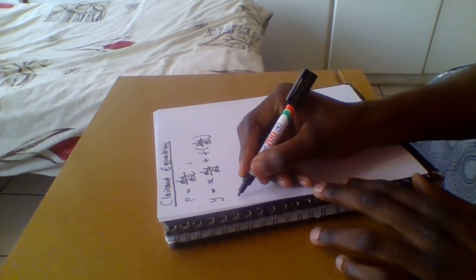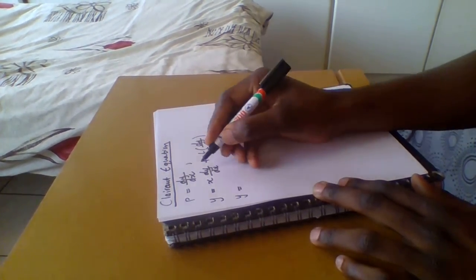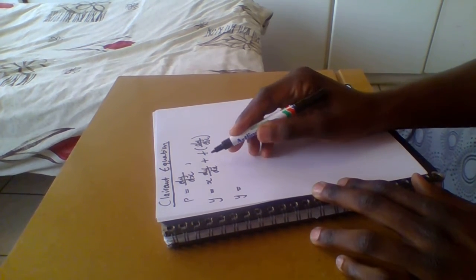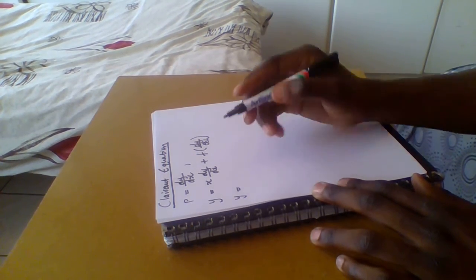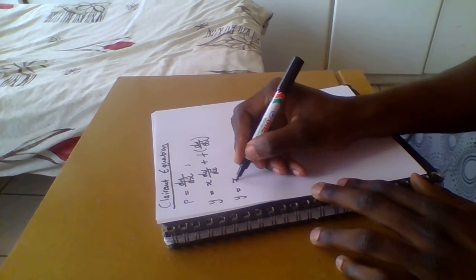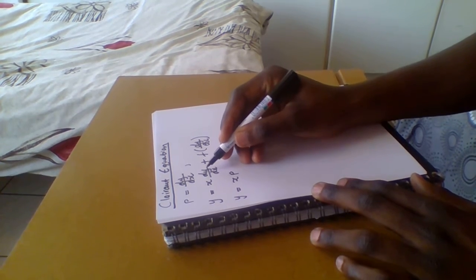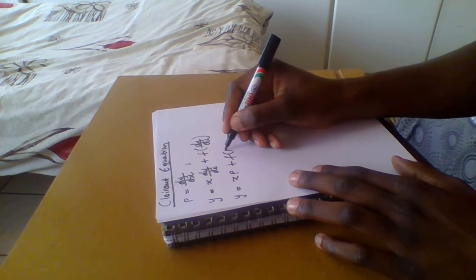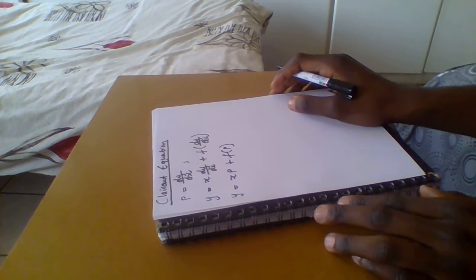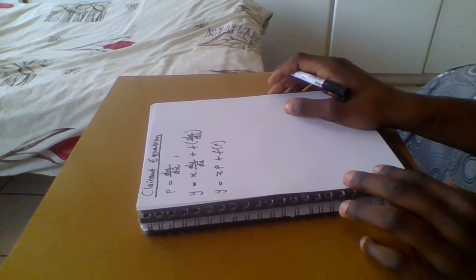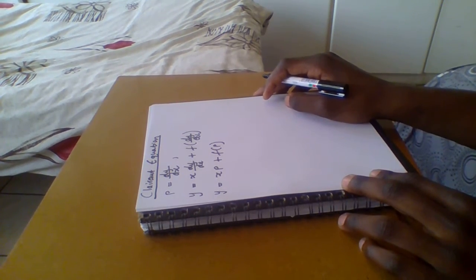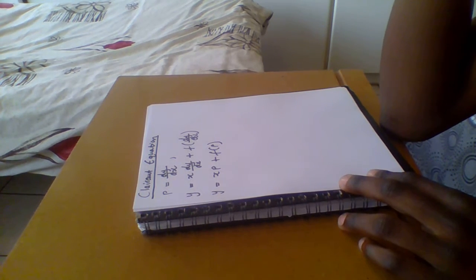Mathematically we know that we can write that since dy dx is equal to p, wherever I see dy dx I'm going to replace it by p. So in short we'll have y equals xp plus f of p. This is the general solution. So always when we are given a problem, we need to leave it in terms of x and y.